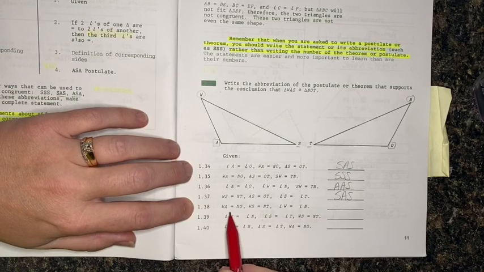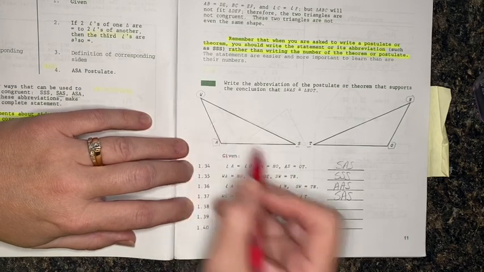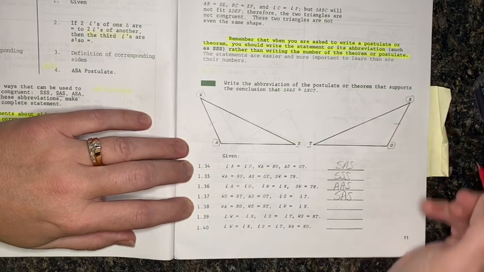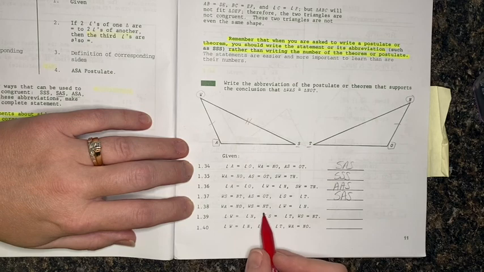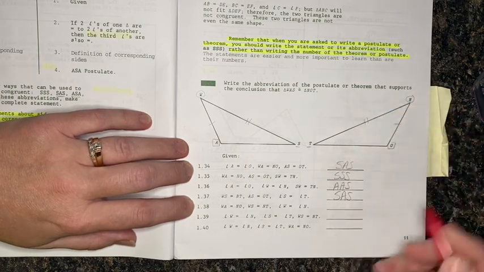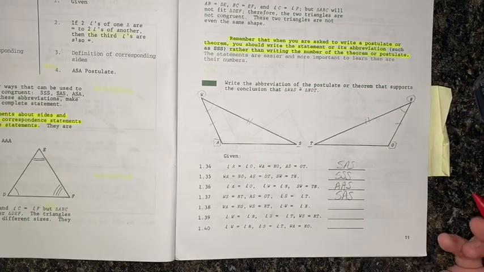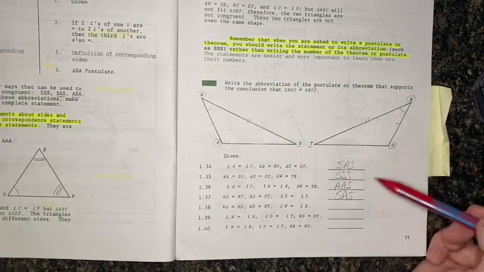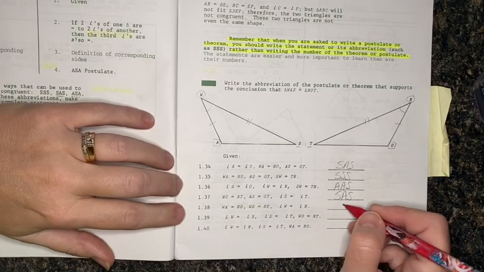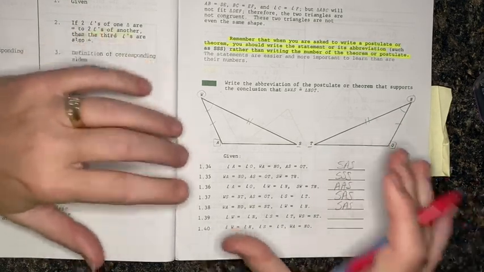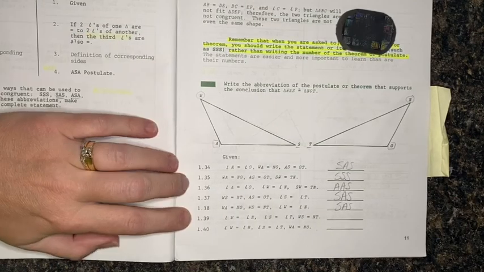If we look at problem 38, it says WA equal to NO, WS equal to NT, and angle W equal to angle N. So again, we're going to walk around. What do we have? We have side, angle, side. So that's how we would prove that these two triangles are congruent. Let's erase and start again.